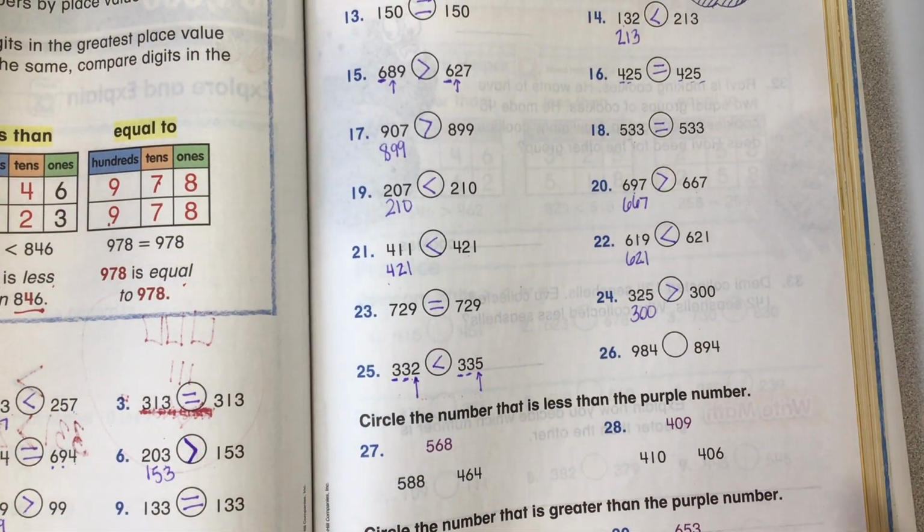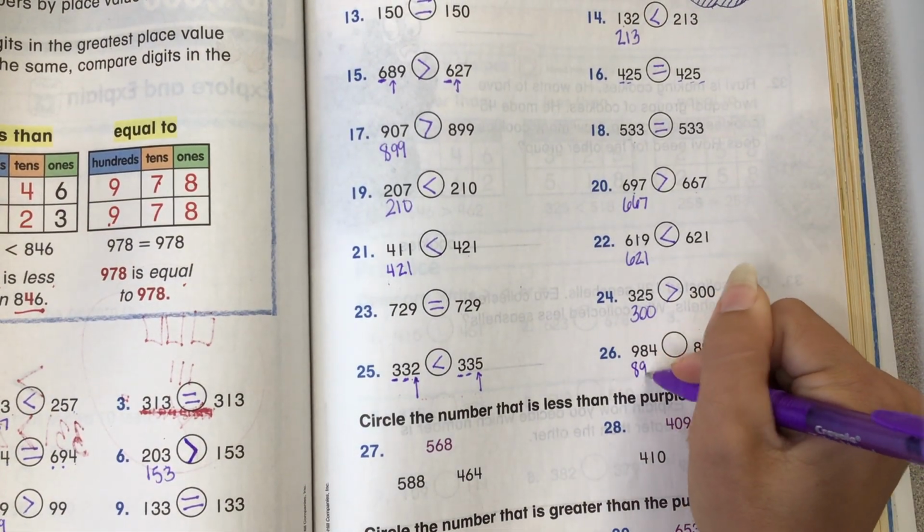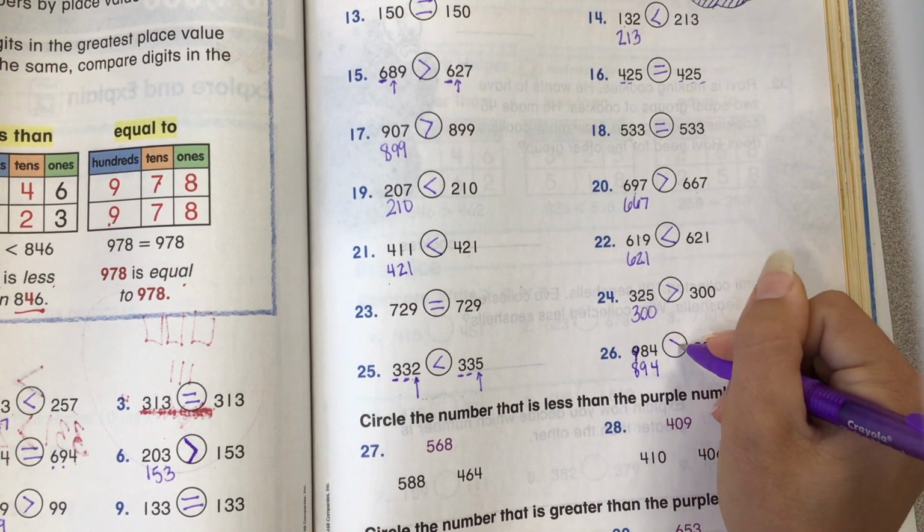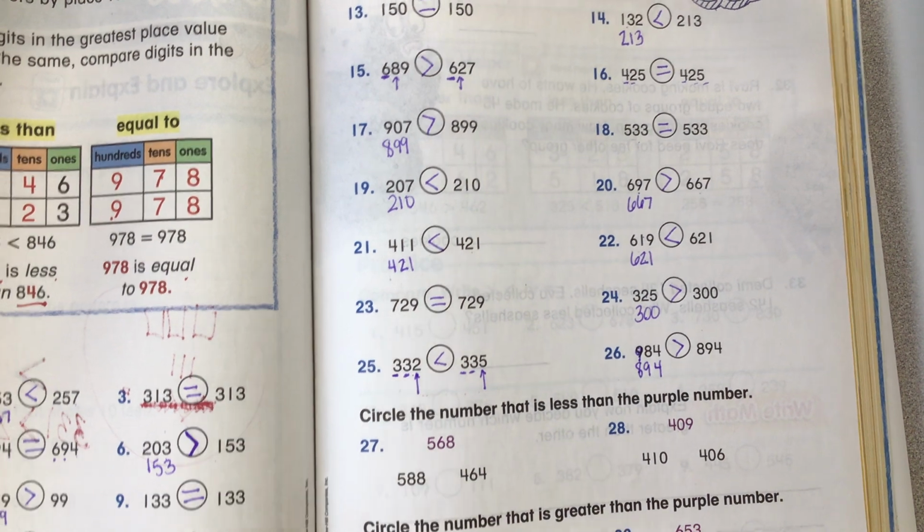984 and 894. Let's look at the hundreds. 900 is greater than 800. So this number is greater than.